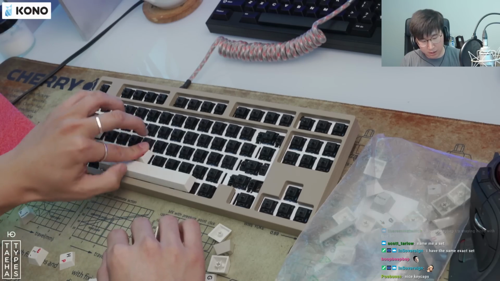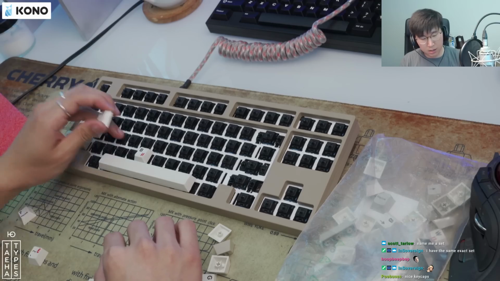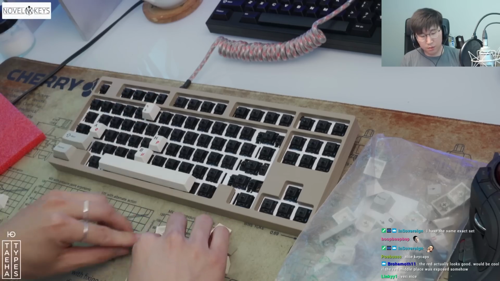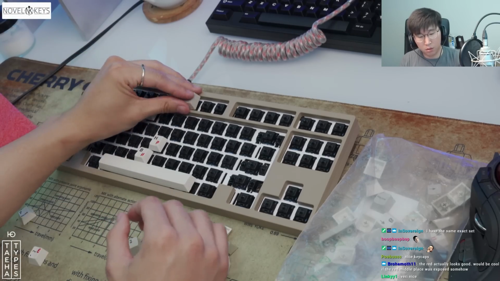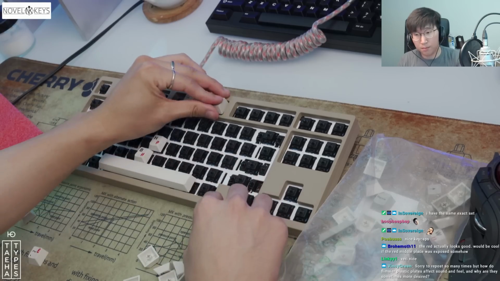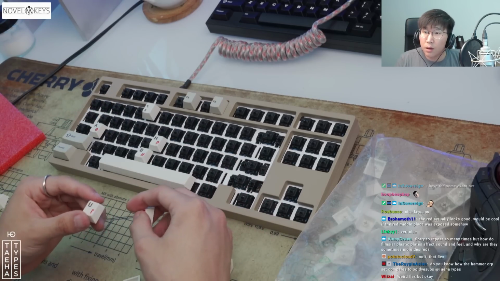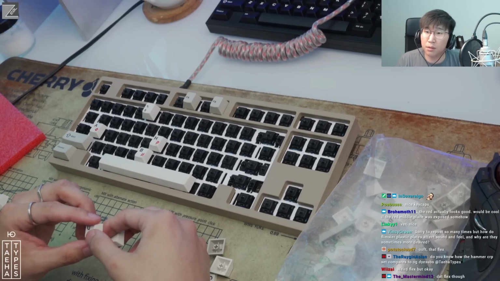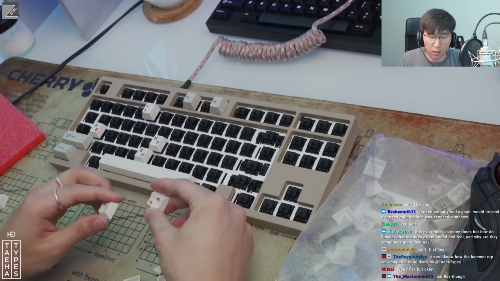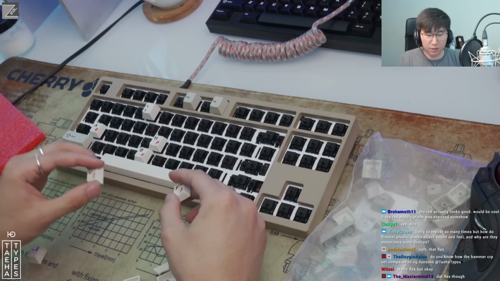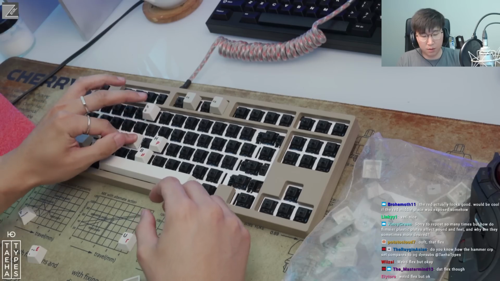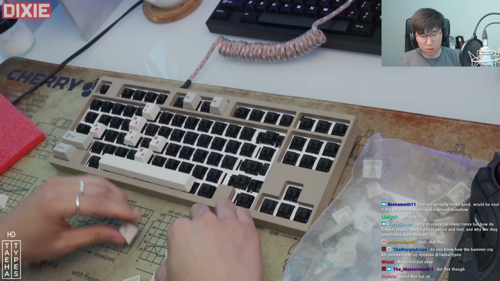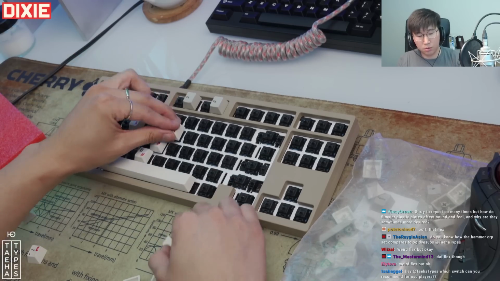ZXCVB, ASDFGH, 1 2 3 4 5. The red actually looks good. Would be cool if the red middle plate was exposed some. I'm not using the red plate for this. This is using the PBT plate. QWERTYU.